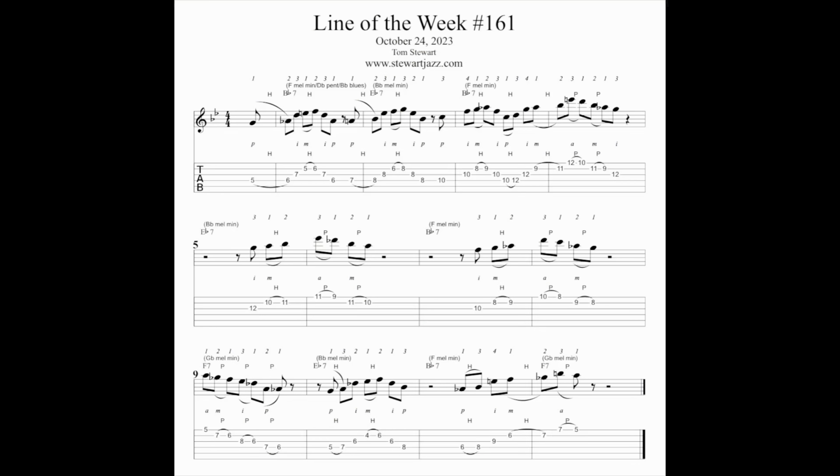Before I get to the line of the week, and so we're all on the same page, here are the chords to the progression. This week's line is over a simple 12-bar B-flat blues form. The chords are B-flat 7 to E-flat 7 to B-flat 7 for 2 measures, to E-flat 7 for 2 measures, to B-flat 7 for 2 measures, to F7 to E-flat 7 to B-flat 7 to F7.